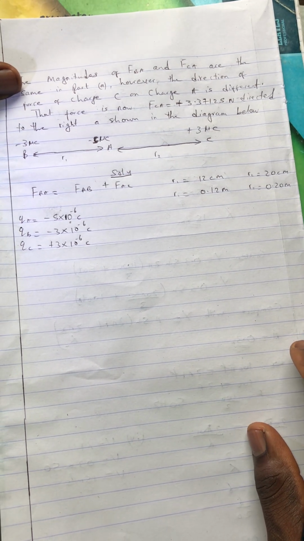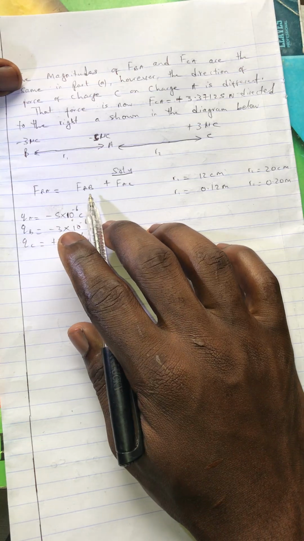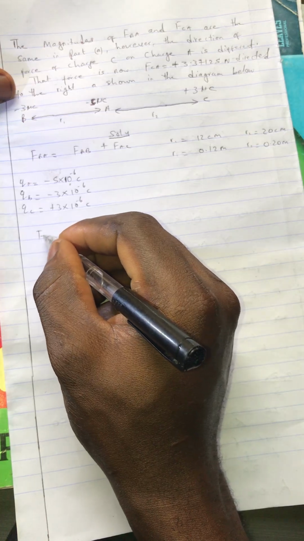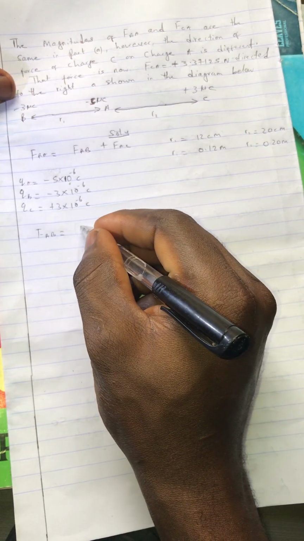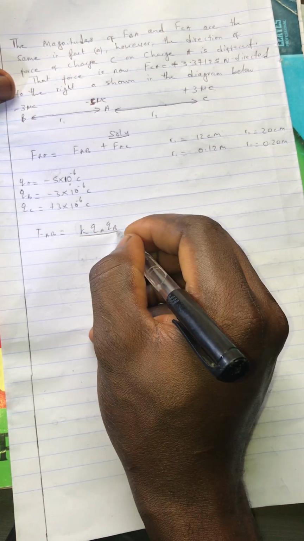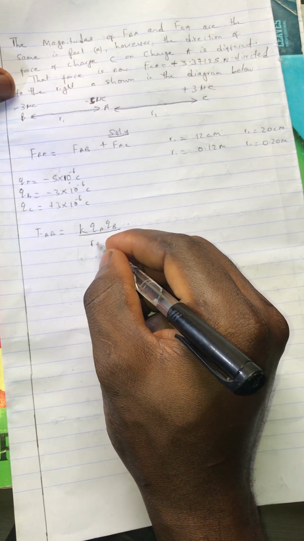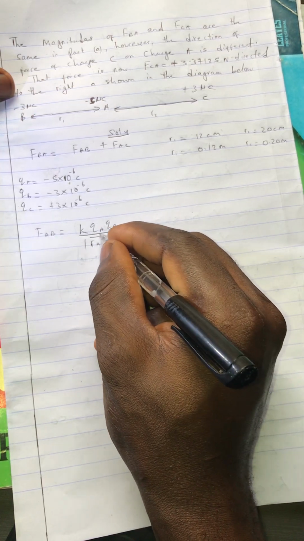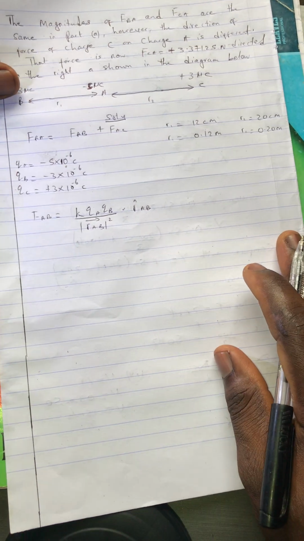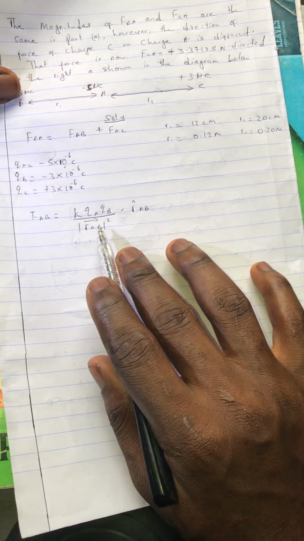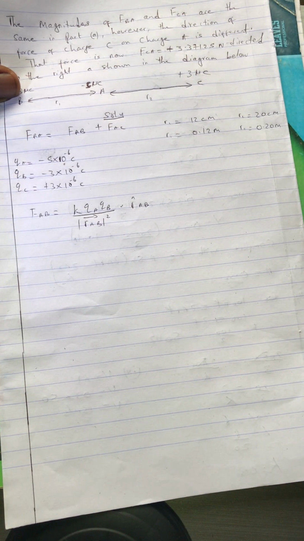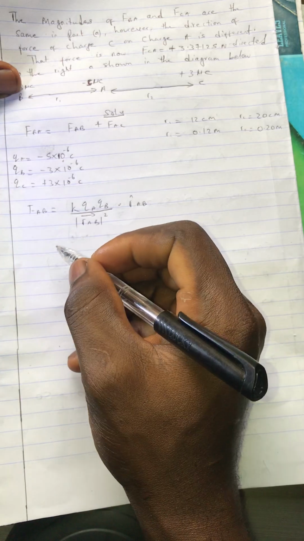So now we proceed. The very first thing we are going to find is the force on A and B. Force AB will be K times charge A and charge B all over the magnitude of AB all squared, times our unit vector AB. So the first thing is to find your unit vector, and your unit vector is your position vector divided by your magnitude. So let's first find our position vector.